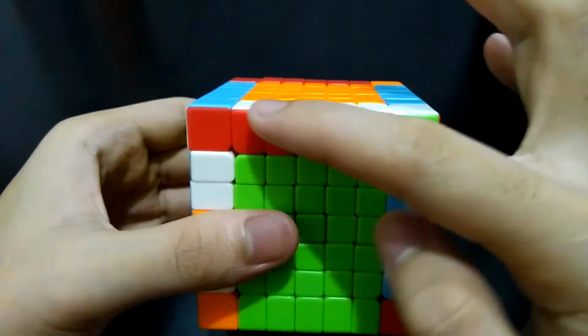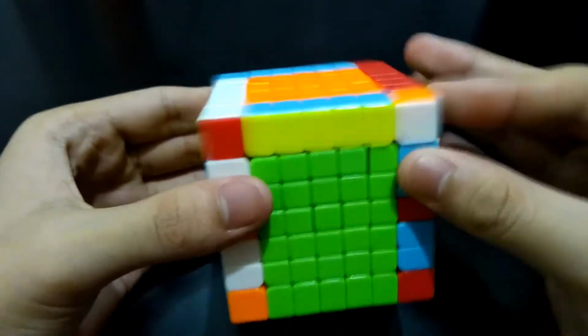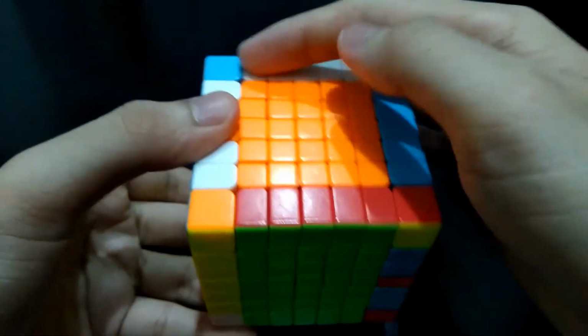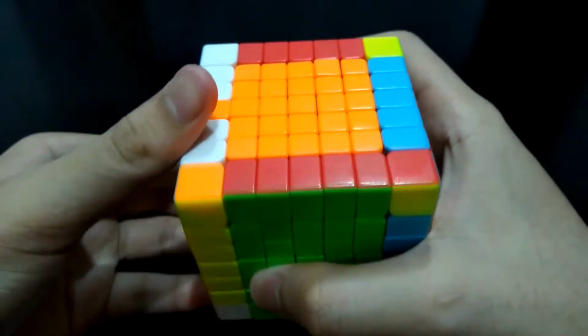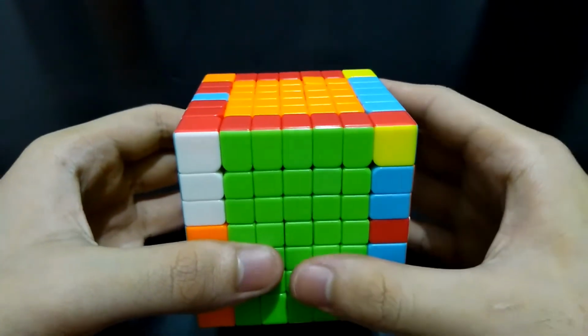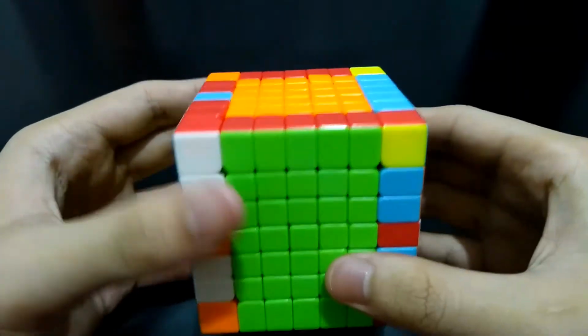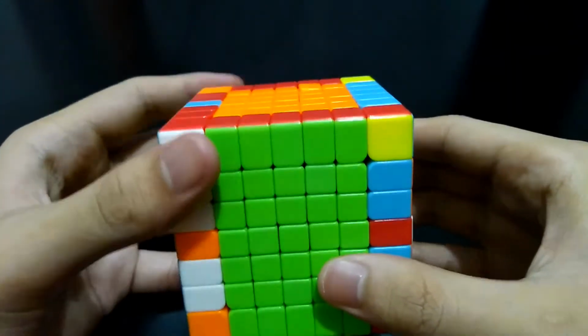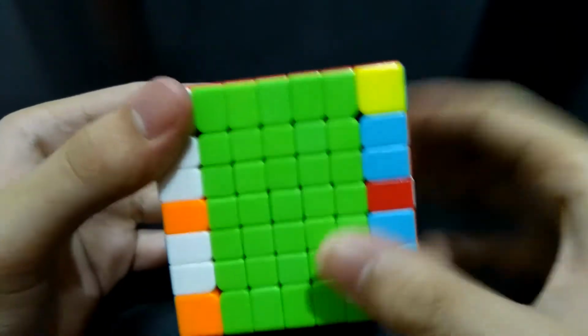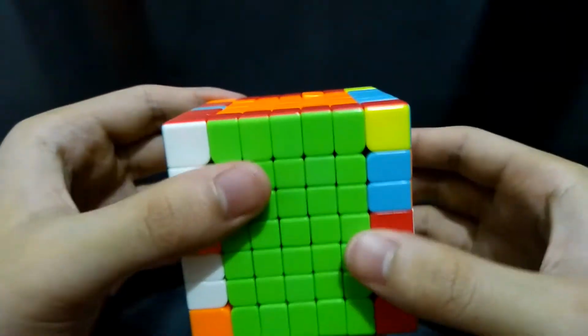Now our goal is to flip this pair of edges. Bring it to the back. Bring this one at the left to the top. Bring this one at the back to the left side and bring it to the top. So you'll see that this pair of edges is already flipped. This one is not affected. So you're ready to go. Do the same thing with this pair of edges. Align them like you're just pairing. Match this edge piece with the other side.